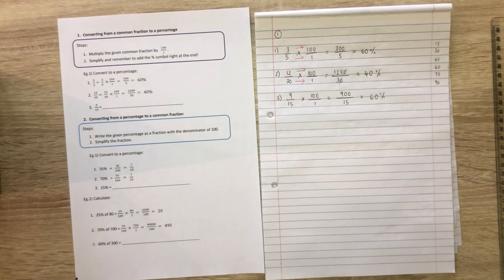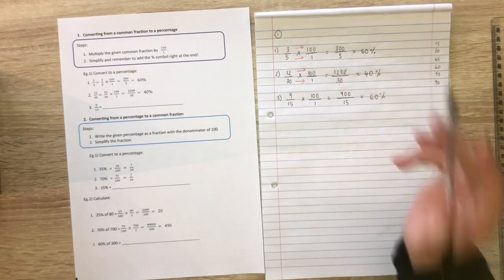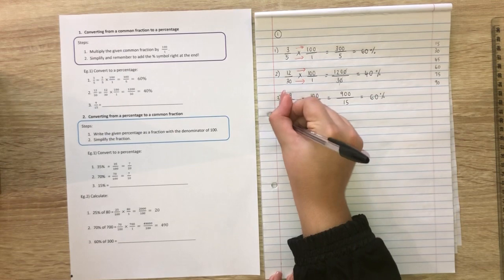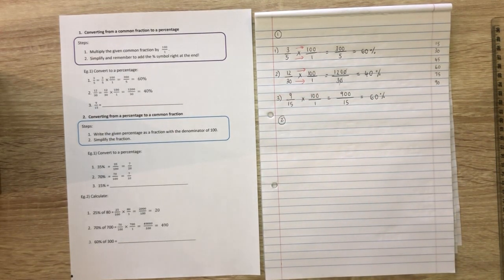Okay, so that's converting from a common fraction to a percentage. All you need to do is multiply by 100 over 1 and simplify. Then the next one, we're converting from a percentage to a common fraction. So we're going backwards. So the steps: number 1, write the given percentage as a fraction with a denominator of 100, because percentages are always over 100, and simplify the fraction.